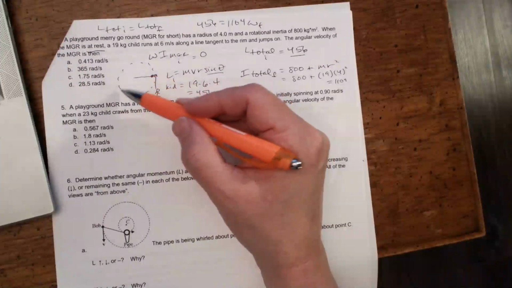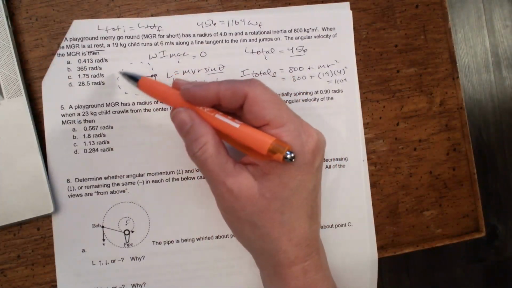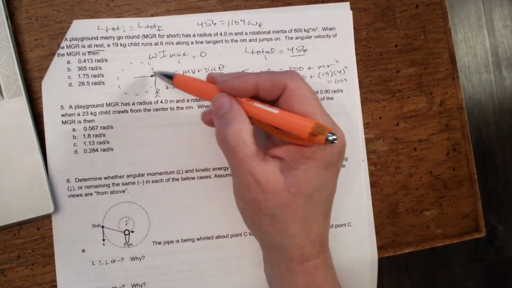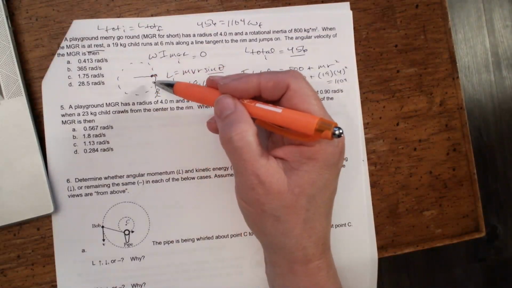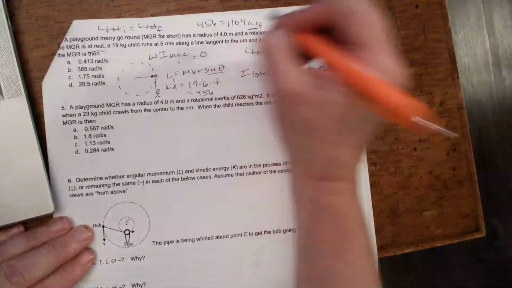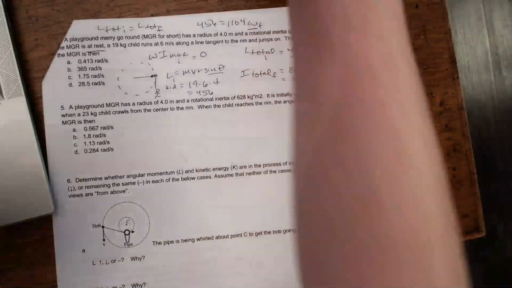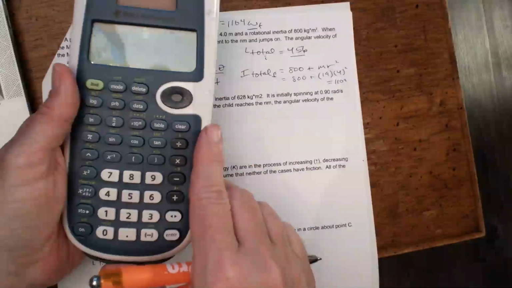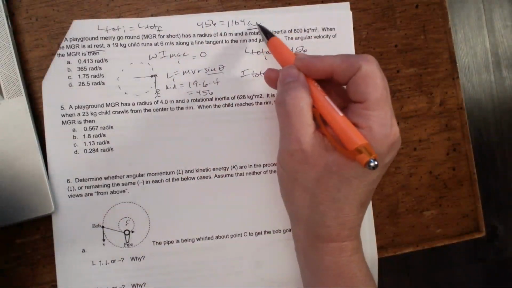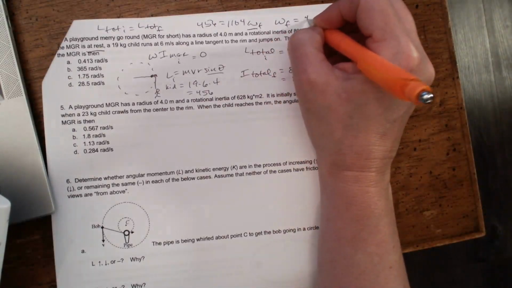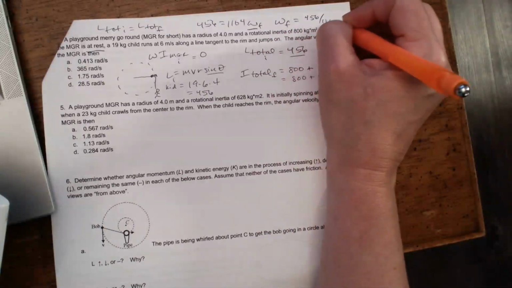They're both moving at the same change in angular displacement per change in time rate once the kid jumps on there. So this will give you the angular velocity of both of them. This is kind of like an inelastic type collision, I guess, for angular momentum. So we can solve for this final angular velocity by taking 456 divided by 1104.